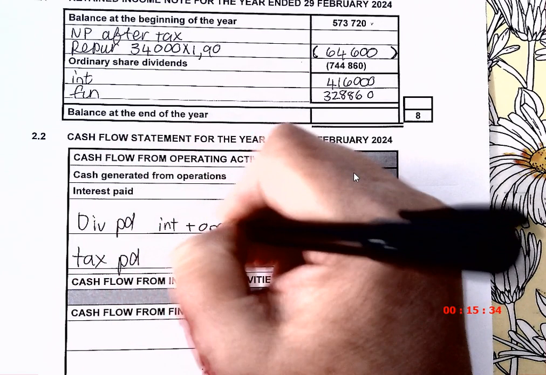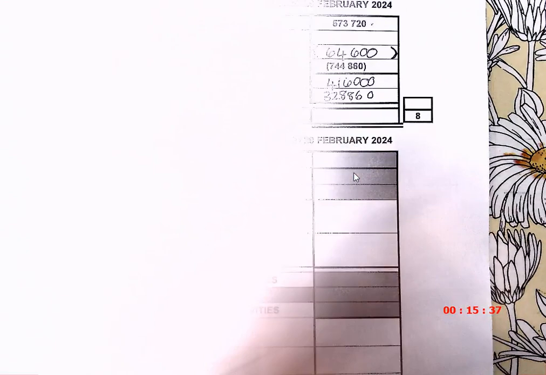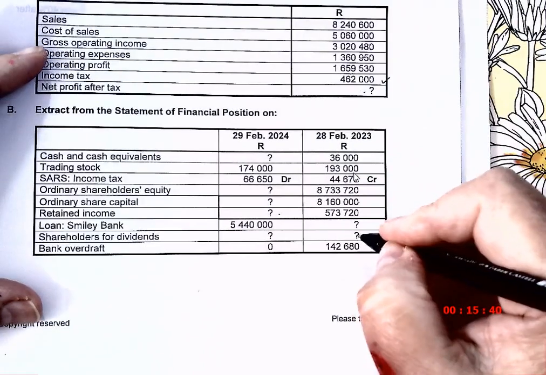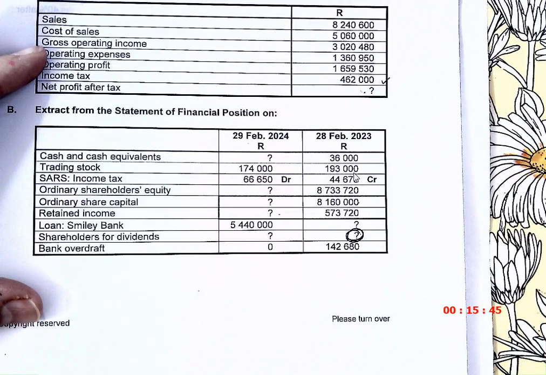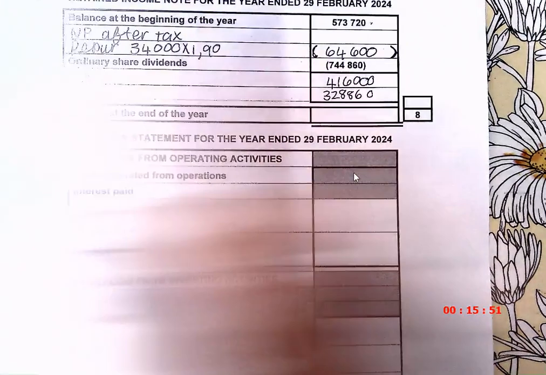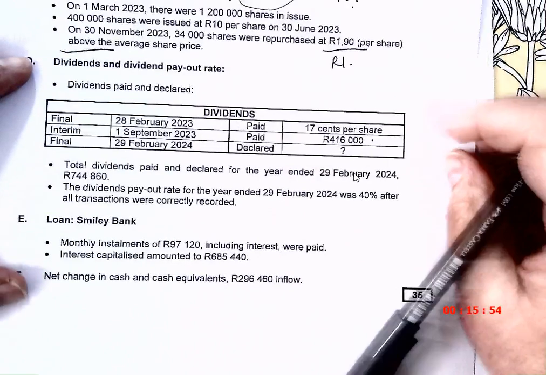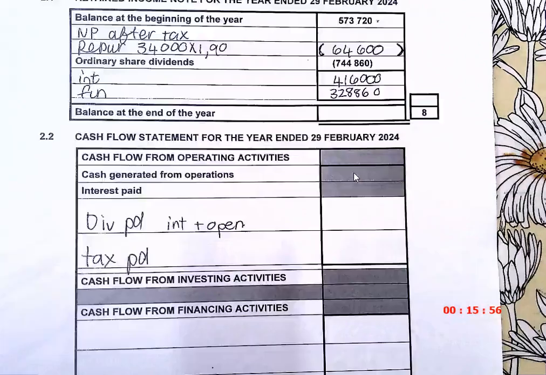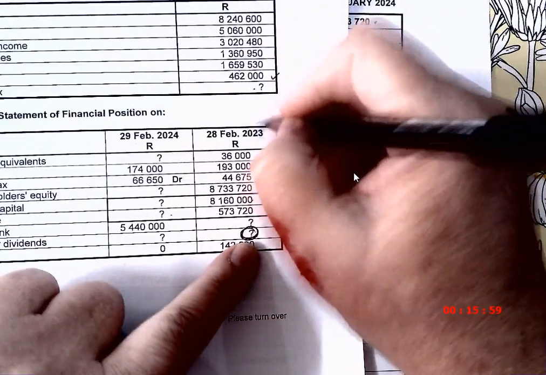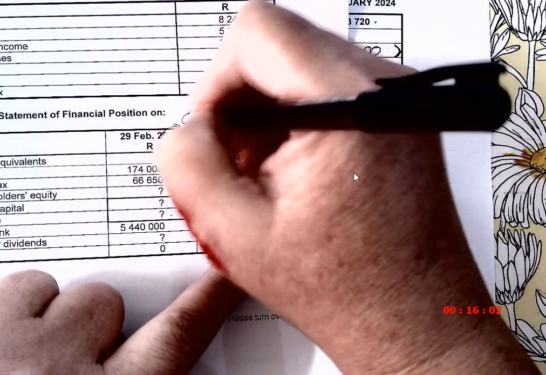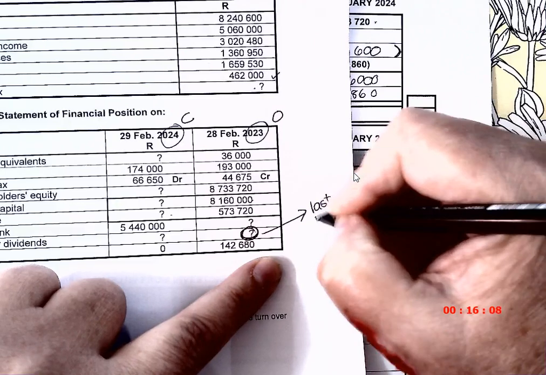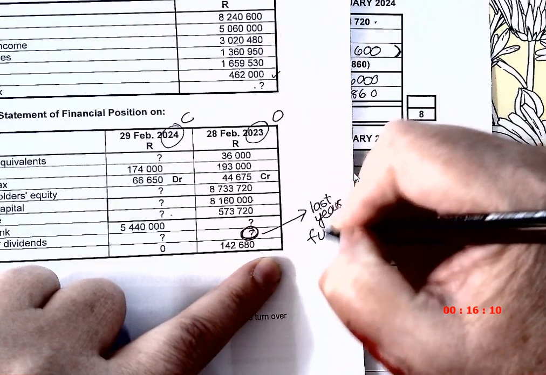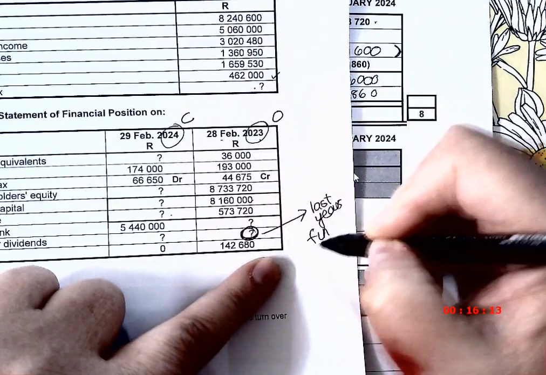And the dividends paid, I know, it's the interim and the opening. And the opening, I go look for shareholders for dividends, and I look at what the opening balance there is, which they did not give me. Okay, but that's where you would have found it. So now they have to give it to me in a different way, and this is how they do it. Remember, this opening here, the old year is always the opening, the new year is the closing. So this opening is last year's final.